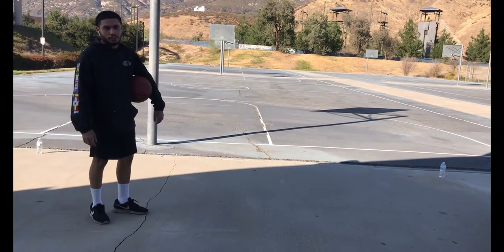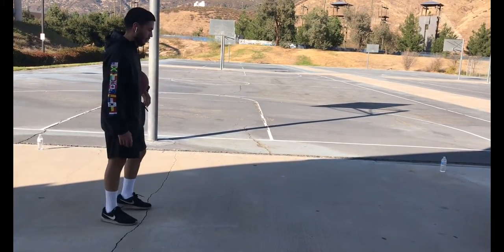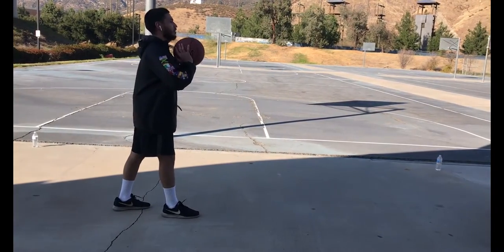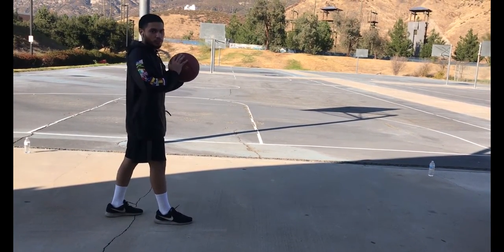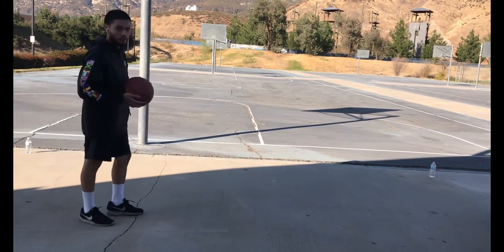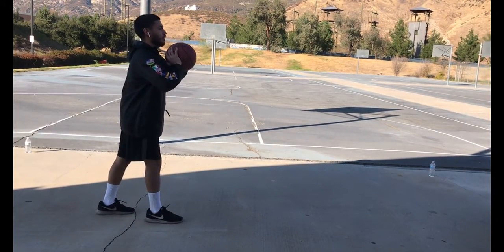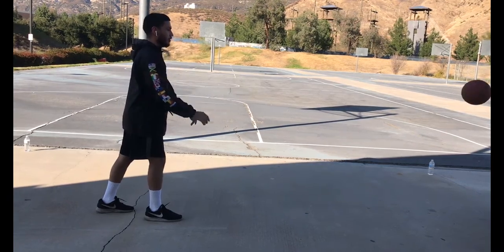Class, now we're going to go over the bounce pass. It's very similar to the chest pass, where we have the step, extend, and pass. The only difference is we're going to bounce it 3/4 of the way to our target. All right, let me go over it again. Step, extend, and pass, but we're going to bounce.